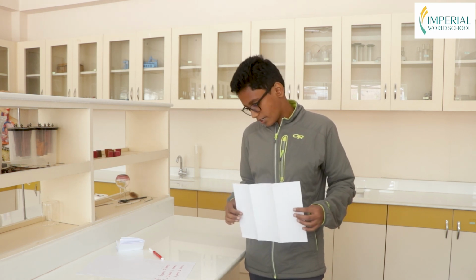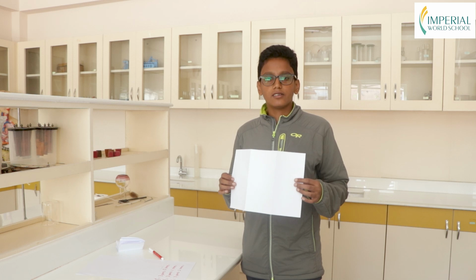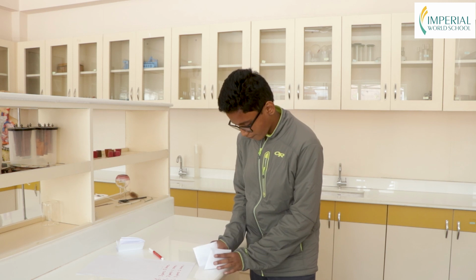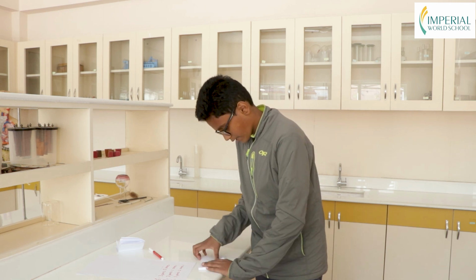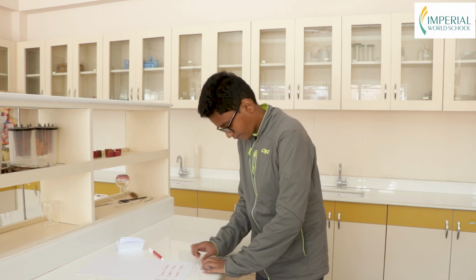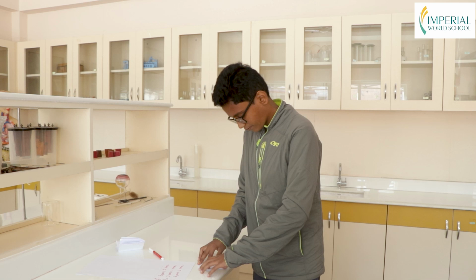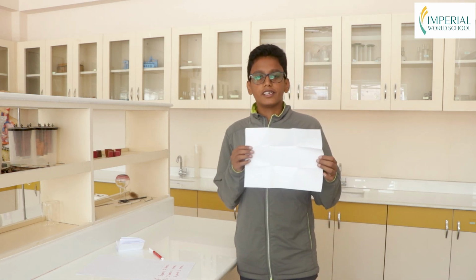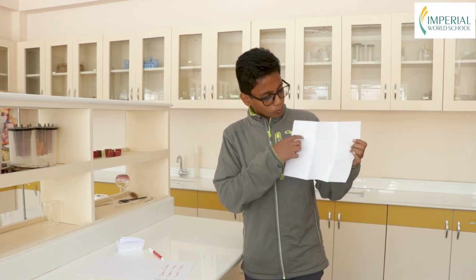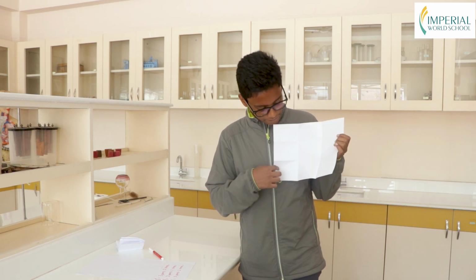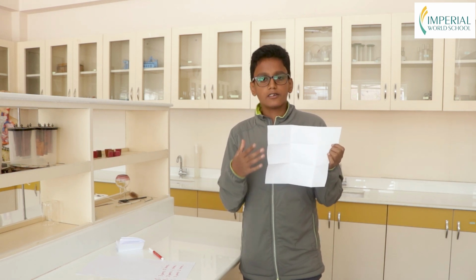Now about 3 power 2, which means 3 parts but 2 times, which means we already have 3 power 1. Now again we'll fold it. So how many rectangles do we have again? So 1, 2, 3, 4, 5, 6, 7, 8, 9. That means 3 power 2 is 9.